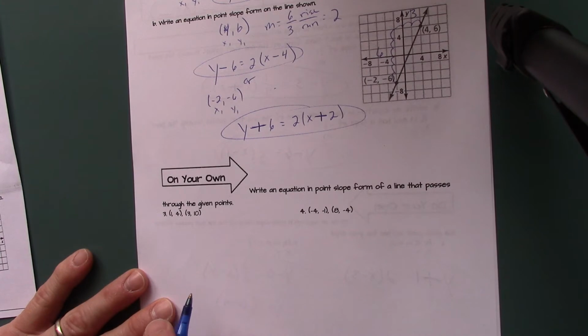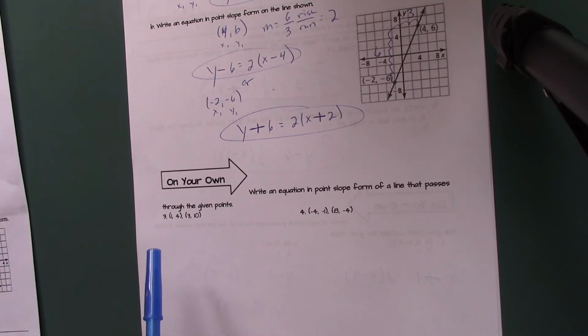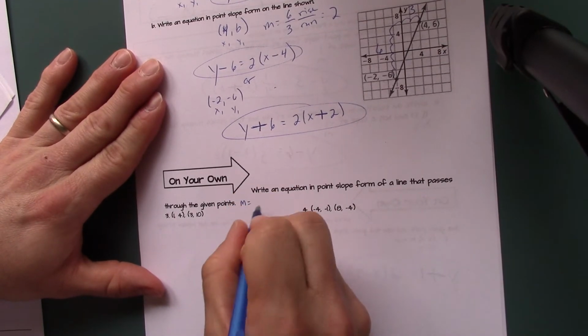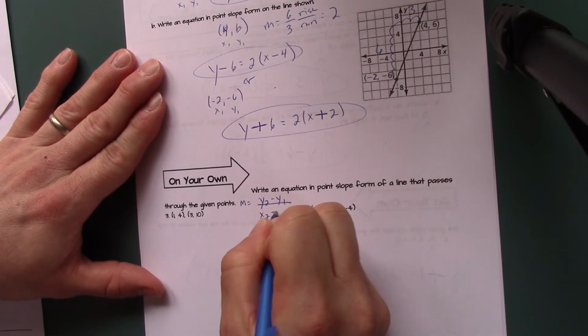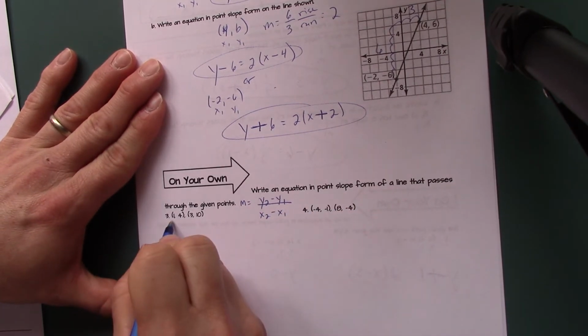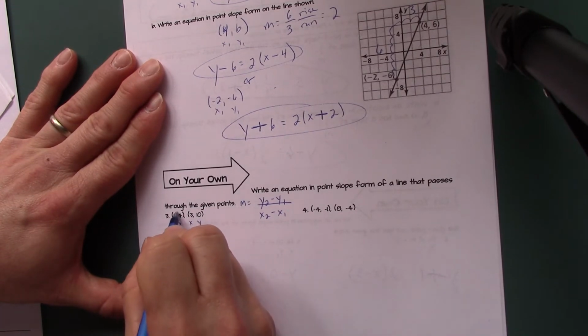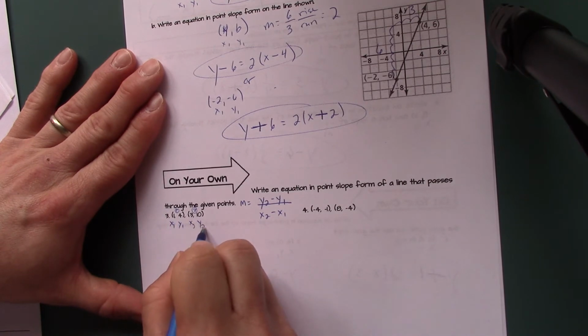Okay, but then it says, wait, I've got to find the slope for these, right? You remember how to do that? Right, we've done this before. The formula for slope is y2 minus y1 over x2 minus x1. So let's go label this as x, y, x, y. And this is my first point, and this is my second point. So this is x1, y1, x2, y2.